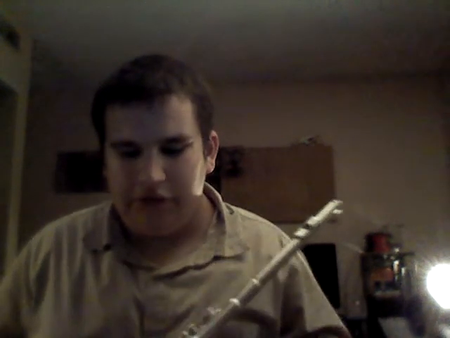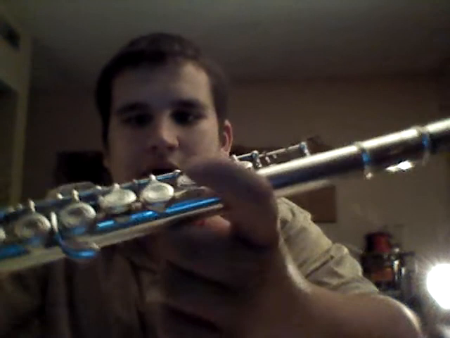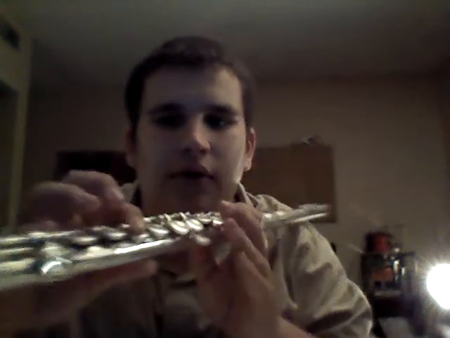So the first note in Song of the Fjords is a B flat. So a B flat is this. This is down. This is down. This finger is down. And then your pinky is down. So this is what a B flat should sound like.